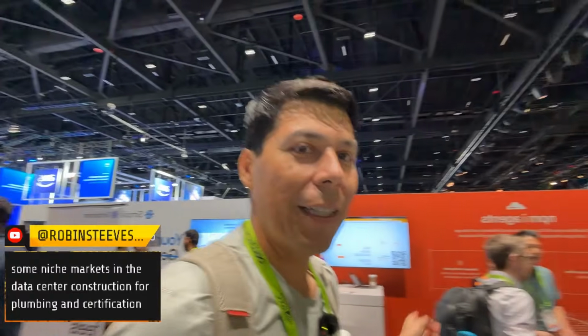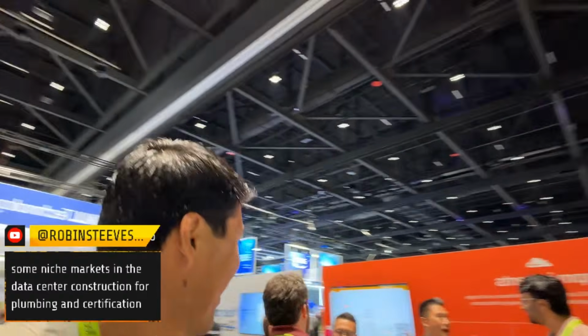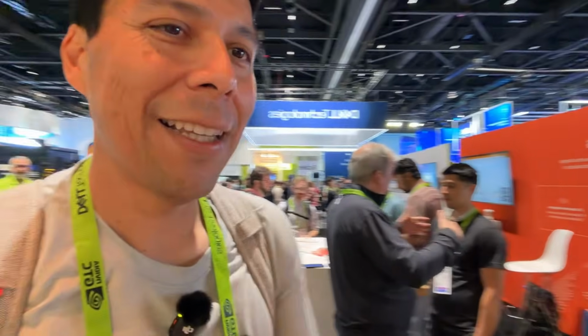So this is the Cloudflare booth. They're a little bit busy, but yeah, this is basically where Cloudflare's at. They got a whole bunch of stuff going on.